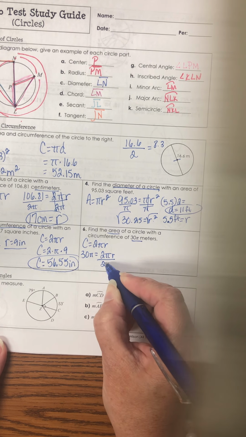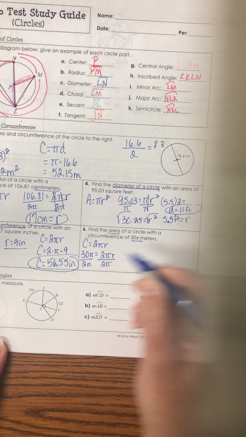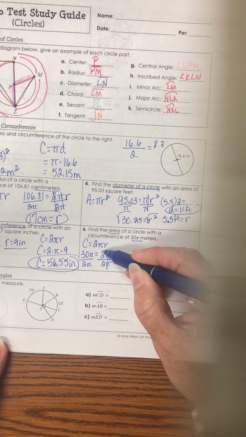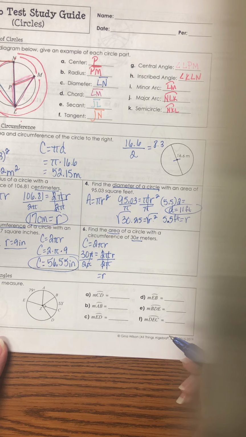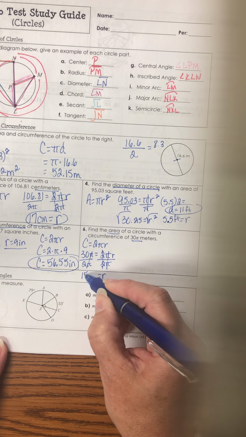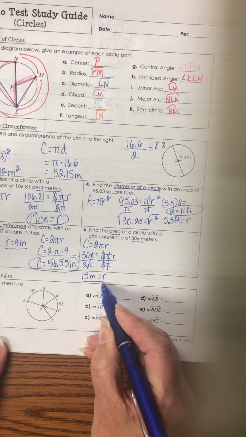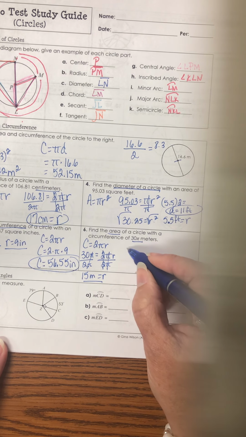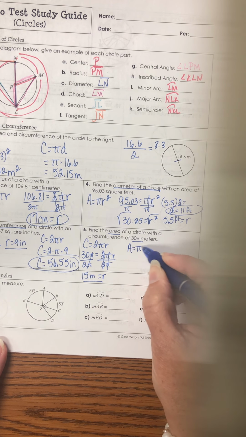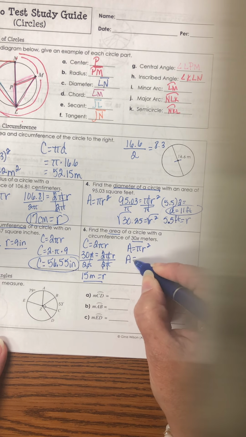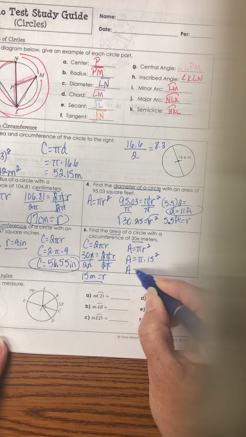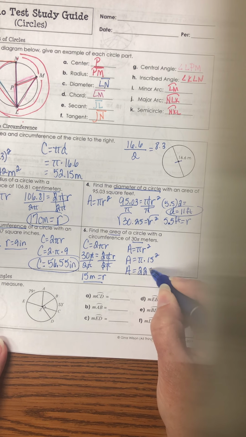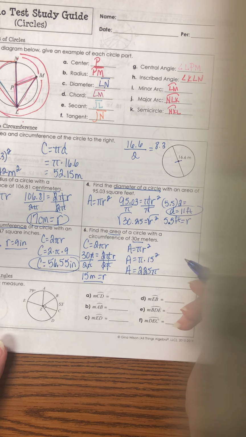Now let's get r by itself by dividing both sides by 2 pi. Pi divided by pi and 2 divided by 2 is 1r. Pi divided by pi is 1, and 30 divided by 2 is 15. So that means my radius is 15 meters. Now I'm going to use my radius to find my area now. So pi times the radius squared. We know 15 times 15 is 225 times our pi value.